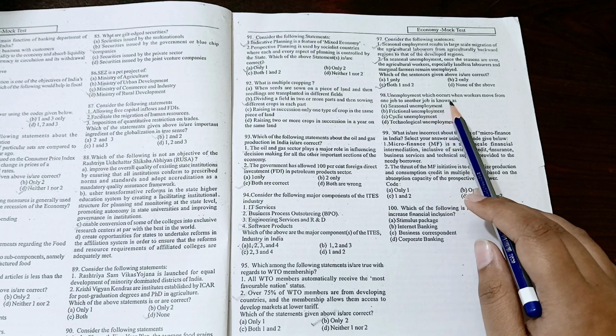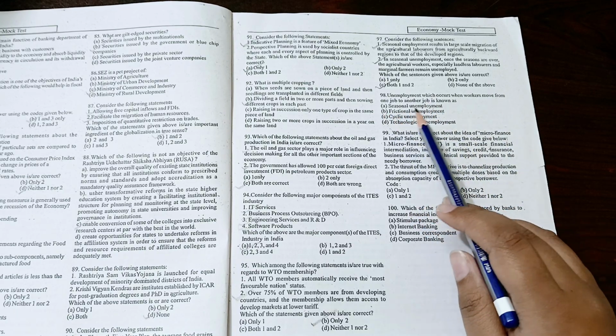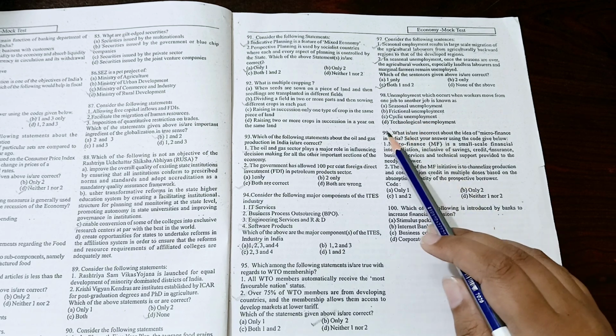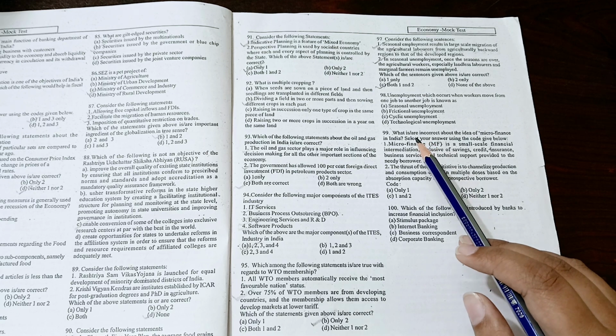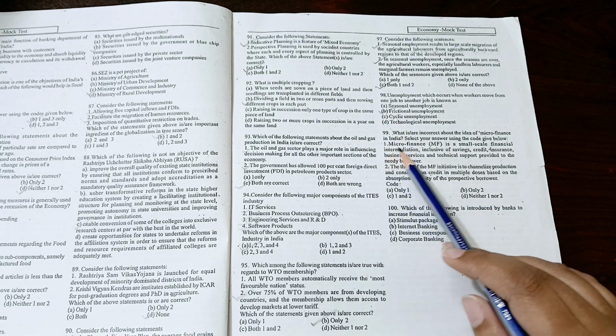Unemployment which occurs when workers move from one job to another job is known as seasonal unemployment, frictional unemployment, cyclic unemployment, technological unemployment. तो इसका आंसर है ऑप्शन बी, frictional unemployment.